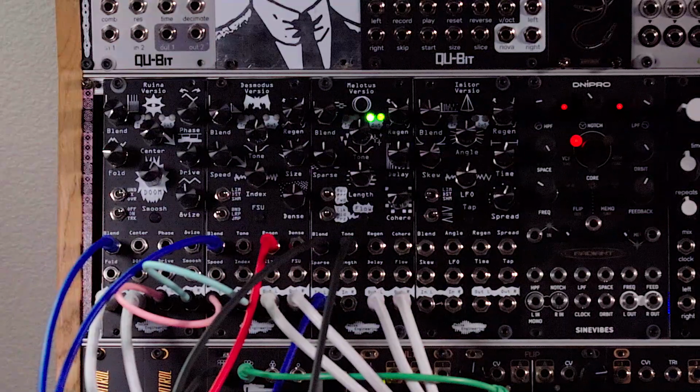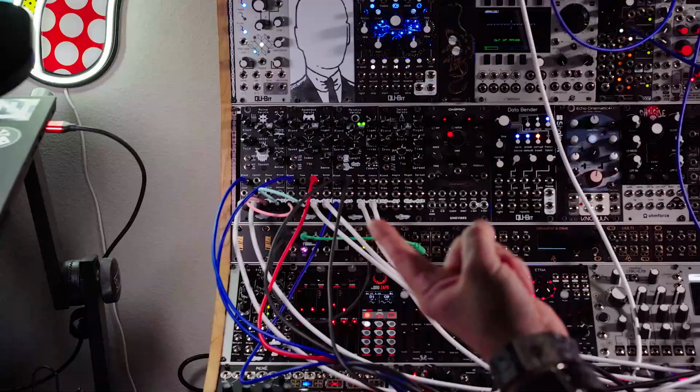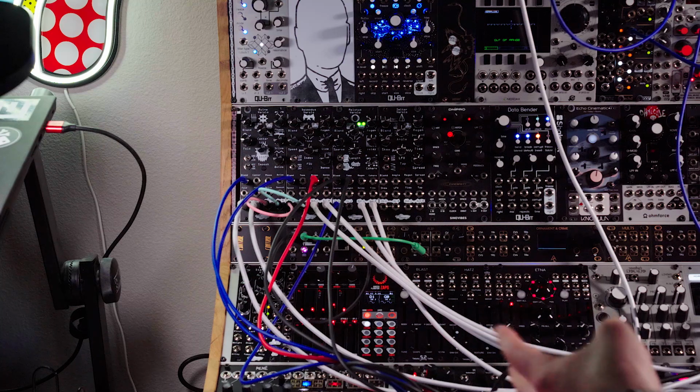Okay, so the last thing, which is where things got really interesting, is this flow control. So the flow control is right here, and there's 3 options for it. There's a clock, which is the first one we'll experience. Then there's hold and freeze.